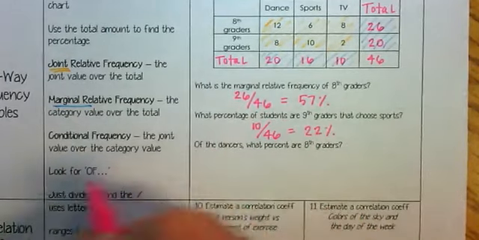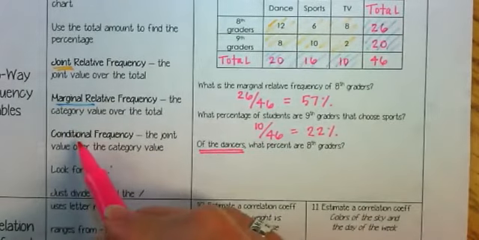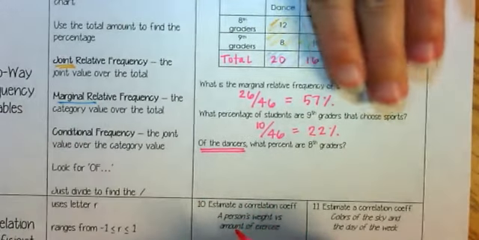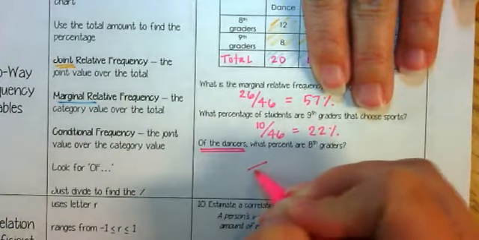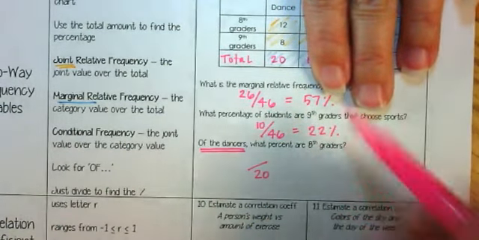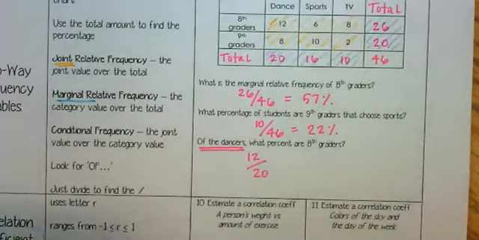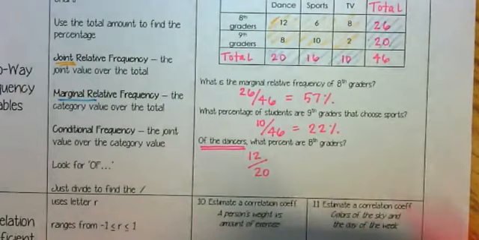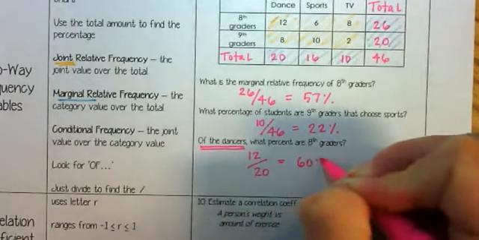All right, of the dancers, so here we go. Of the dancers, so this is going to be a conditional frequency. Of the dancers, so what that tells me is that we don't even care about any of these people over here. Of the dancers, and there are 20 of them, what percent are 8th graders? Well, that's going to be 12 out of 20. So remember to look for the word "of," because that's really going to help you figure out what the denominator should be. So we change that into a percent, and that's 60%.